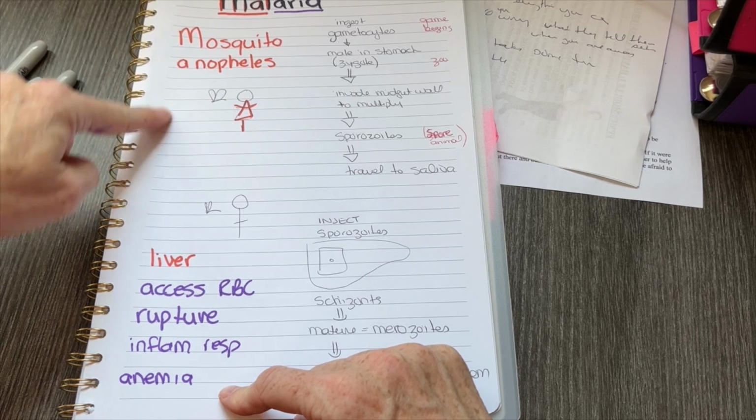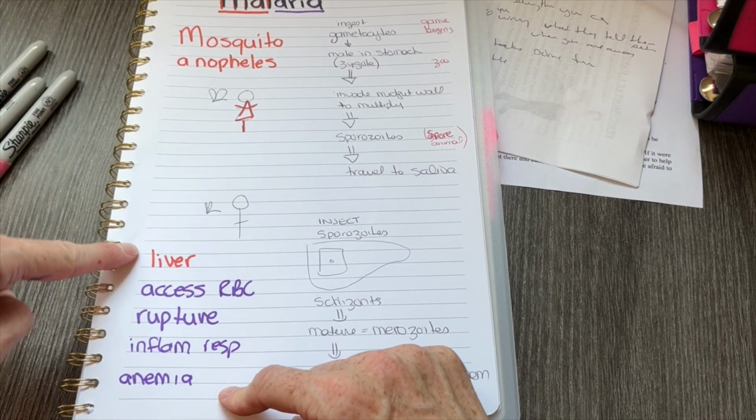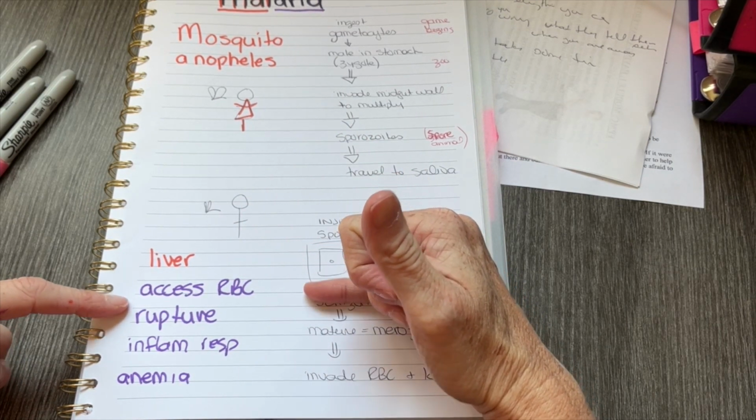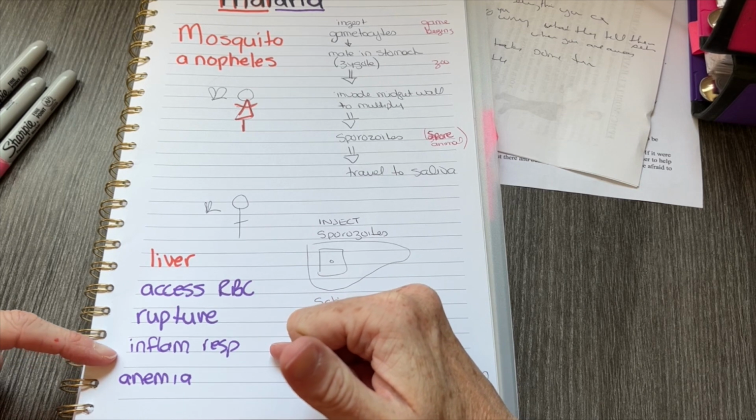So here's your malaria. Mosquito, Anopheles, goes to the liver, accesses red blood cells. Here's where we start to see the physiological changes in the body. It causes a rupture of them, which sets off the inflammatory response and results in anemia. I get that this is a lot of information, lots of big words, new words, trying to make sense of them. Where do they fit in? I'm hoping that this video has given you some more insights into the malaria process and how we need to have a vector, which is the mosquito, to transmit it from human to human, which is why no amount of hand hygiene, masking, or social distancing is going to protect you from malaria.